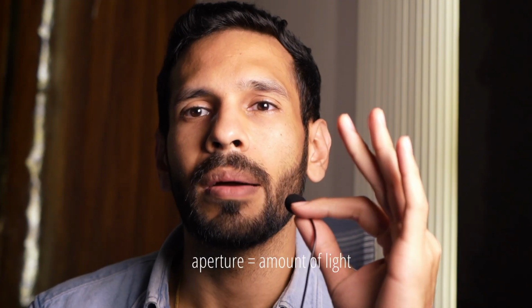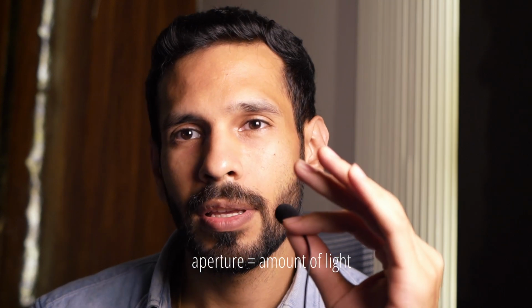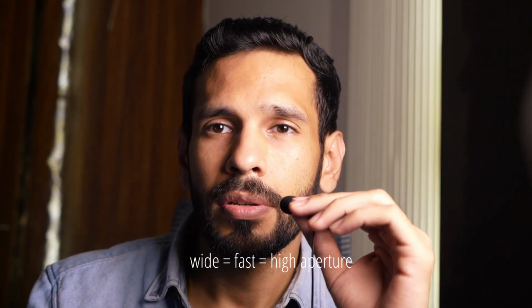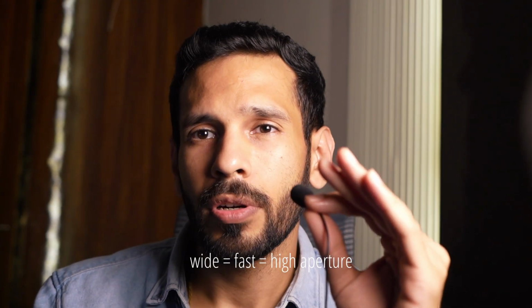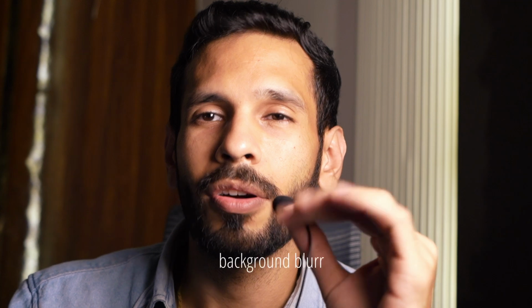The other number is the maximum aperture of the lens. Aperture determines the amount of light going through the lens. A smaller f-stop number means more light. Quick terminology: a wide aperture, a fast lens, high aperture all mean a small f-stop number. Besides the light, the aperture also controls the depth of field, also known as a background blur.